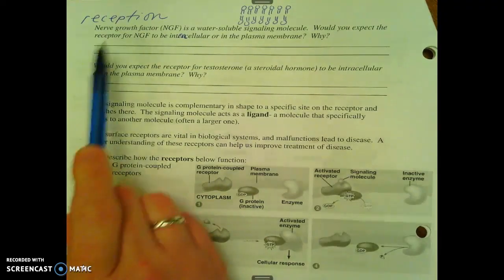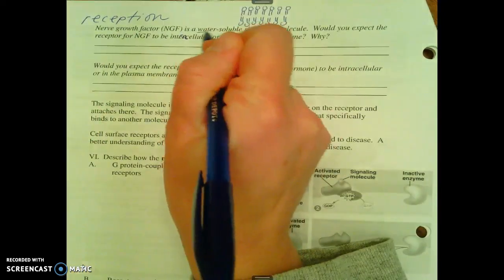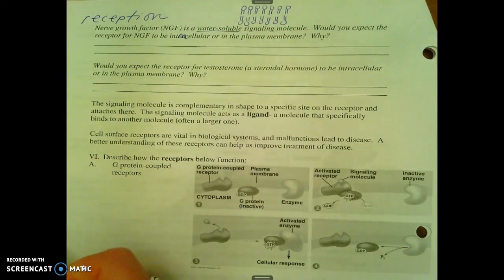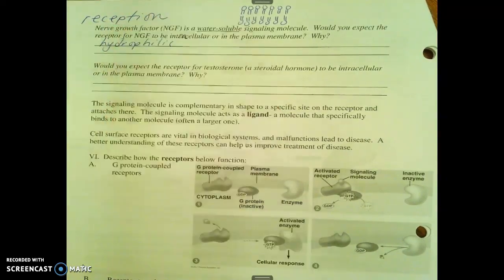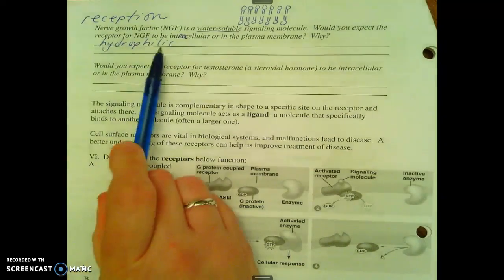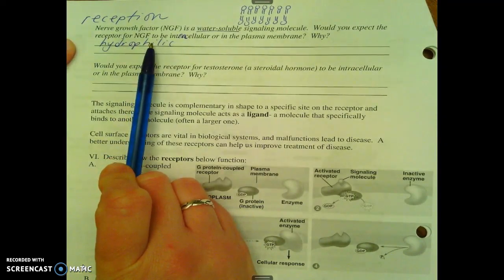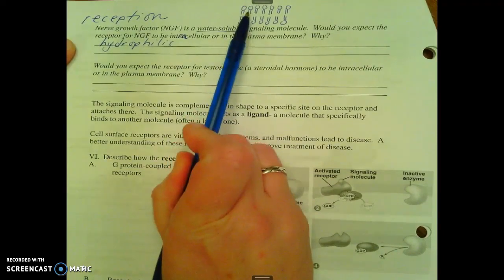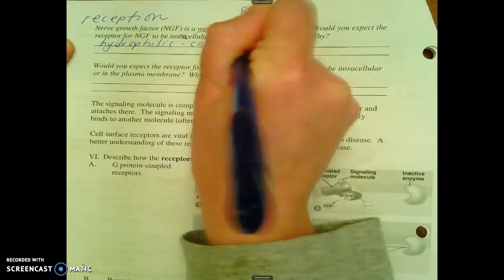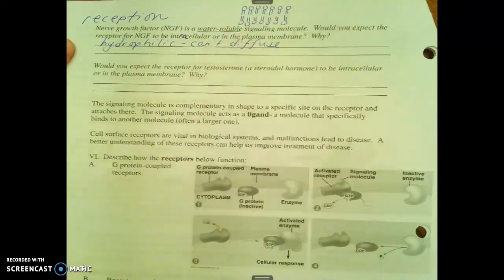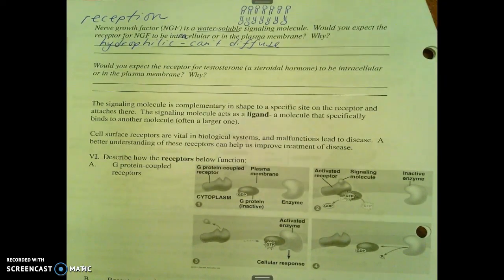Let's look first at the nerve growth factor. Remember, it did tell us that this is a water-soluble molecule, which implies that it is in fact hydrophilic. Do water-soluble hydrophilic things move easily through? No, they interact well with those heads, but not with that dense tail region. So the idea that this is hydrophilic tells us it's not going to be able to diffuse through the membrane, and therefore its receptor must be located on the membrane, not on the interior of the cell. It would have too hard a time getting there.